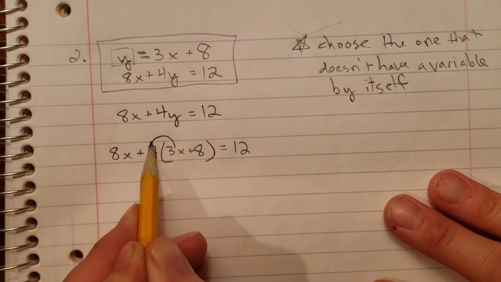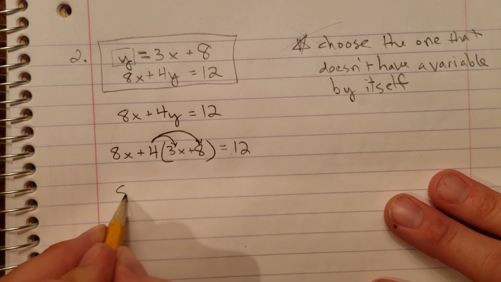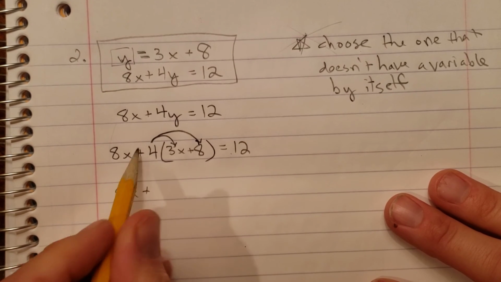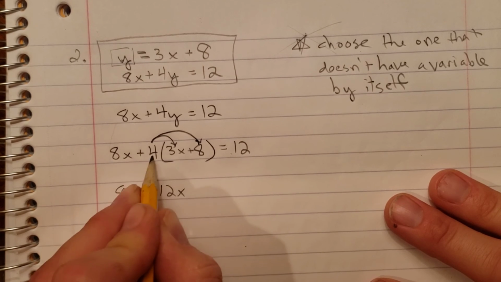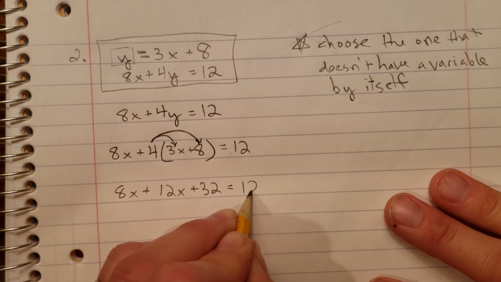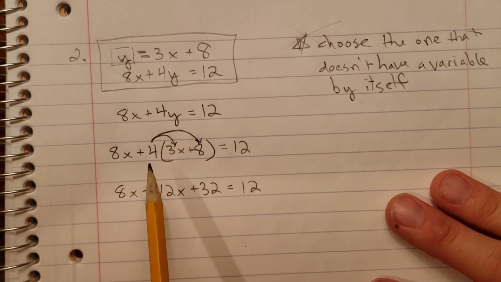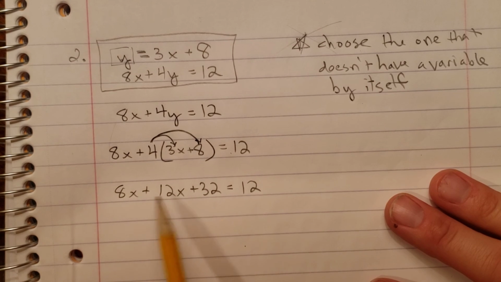Here we go. Distribute first. I get 8x plus 4 times 3 is 12x. 4 times 8 is 32 equals 12. So step 3 is to solve for x. And to do that, I need to simplify first.